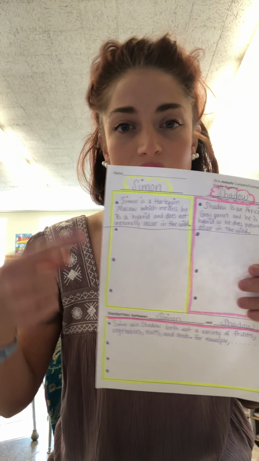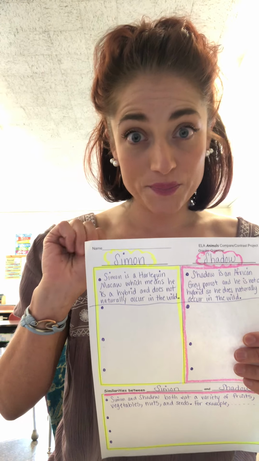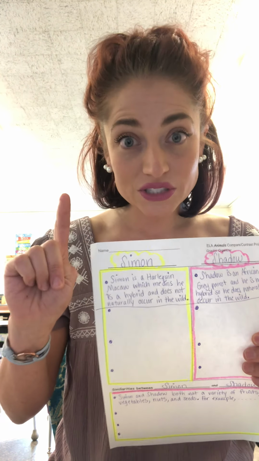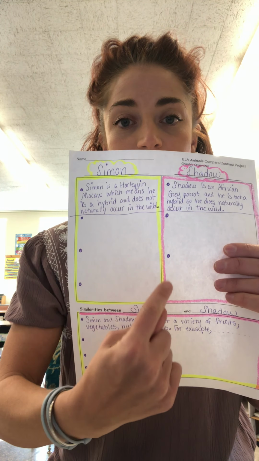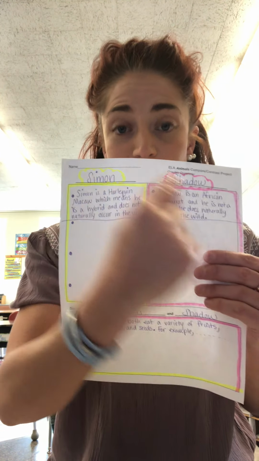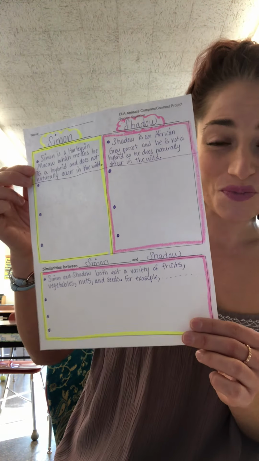Now, you'll probably notice I have bullets spaced apart in each of these boxes. I have 4 of them, all right? So what I want you to do is also to spread out 1, 2, 3, 4 bullets within our differences portion across the top, 4 in each. And then please put 4 down in these similarities box across the bottom.